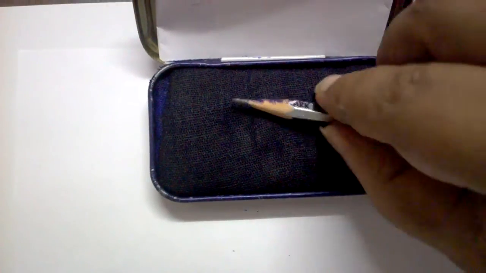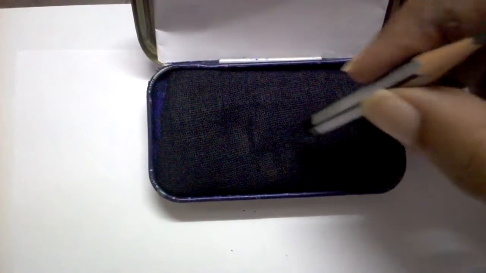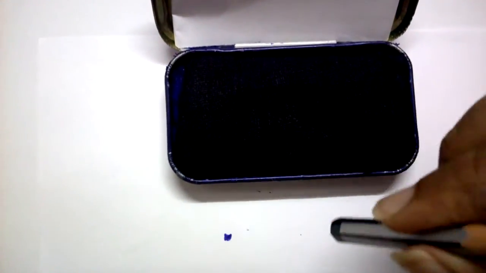Now we will go into the concept of class and object. What I have here is a stamp pad. This is a stamp pad. What I'm doing now is creating an impression here. Impression 1, impression 2, impression 3, 4.